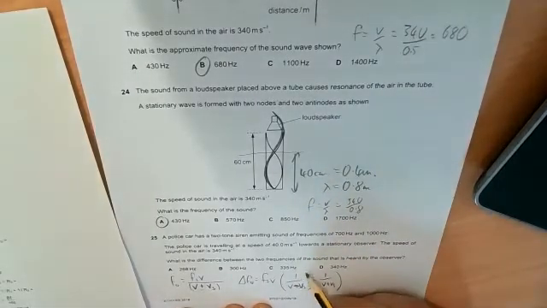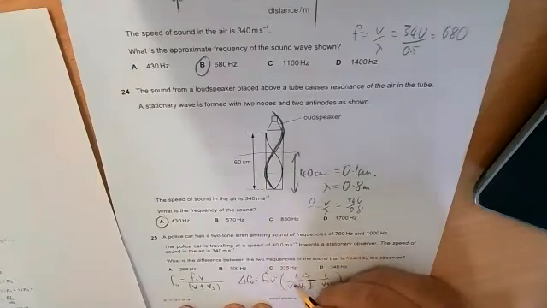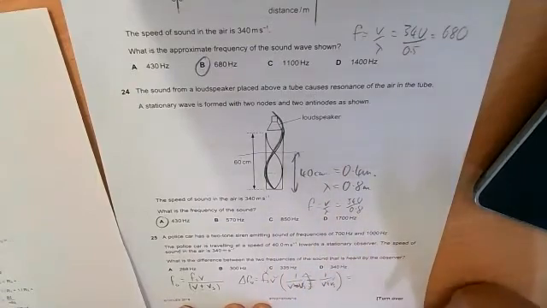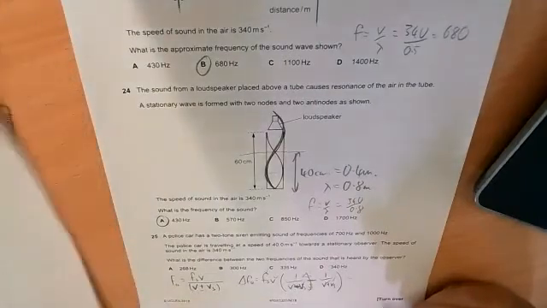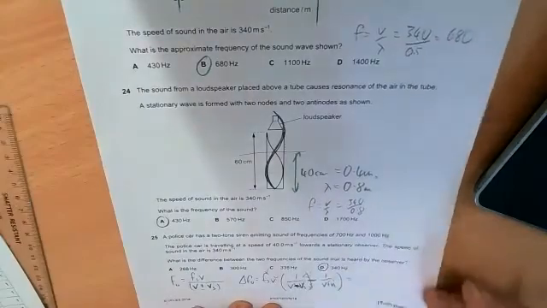Okay, so what we end up with is we know v_s, we know v, plug them all into your calculator, and you end up with something in the region of 340 hertz, according to my calculations.